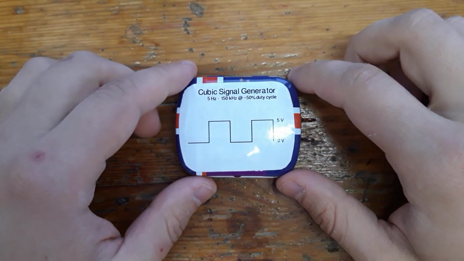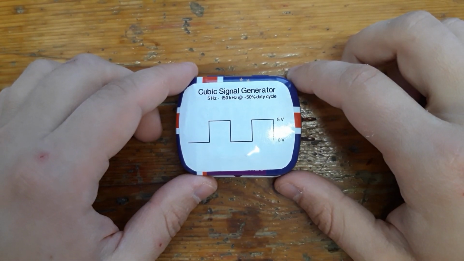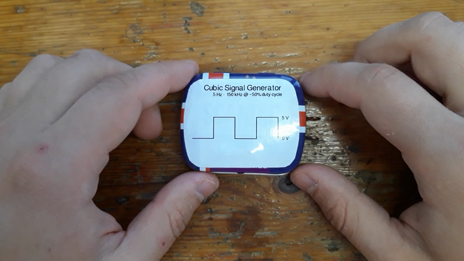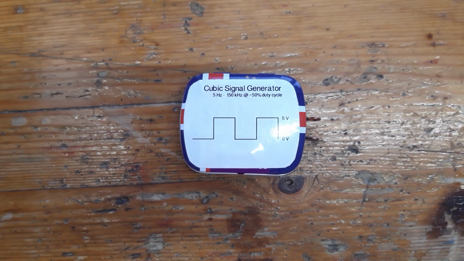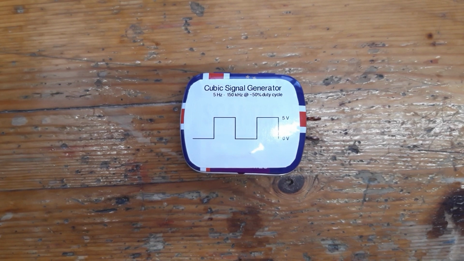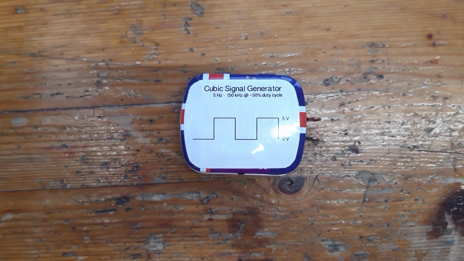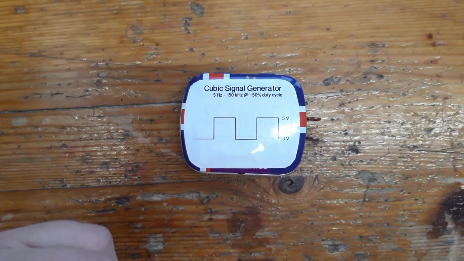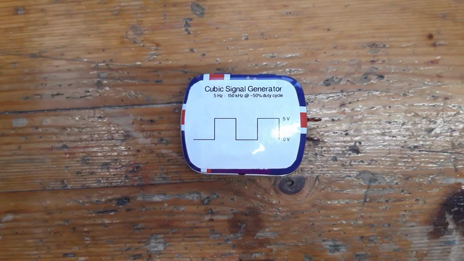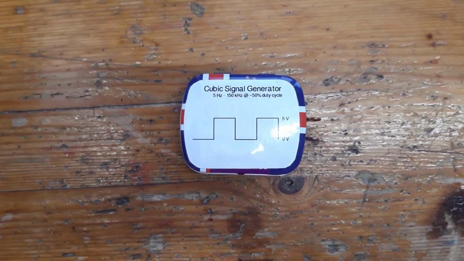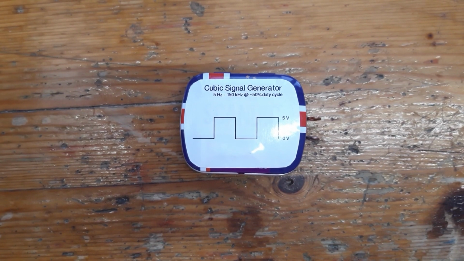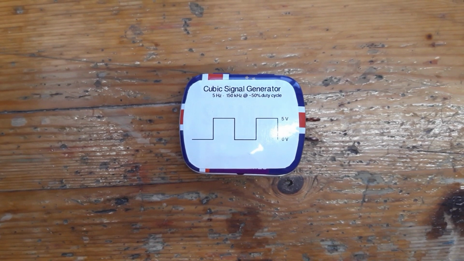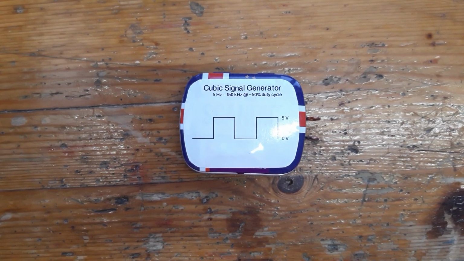Hello, I wanted to share a signal generator design that I made. The main goal of this generator is to drive pretty high current loads at low frequencies at 50% duty cycle, because that's what I need for a project of mine. It is based on a CMOS 555 timer IC in 50% duty cycle configuration.